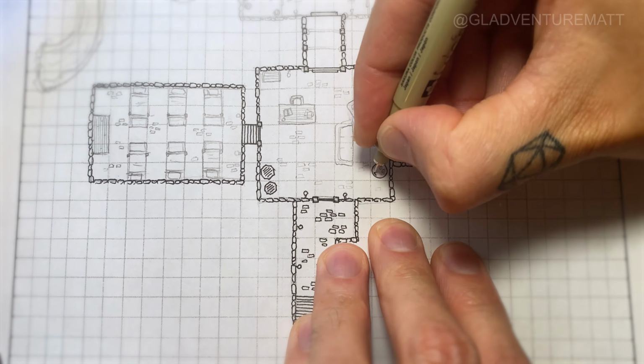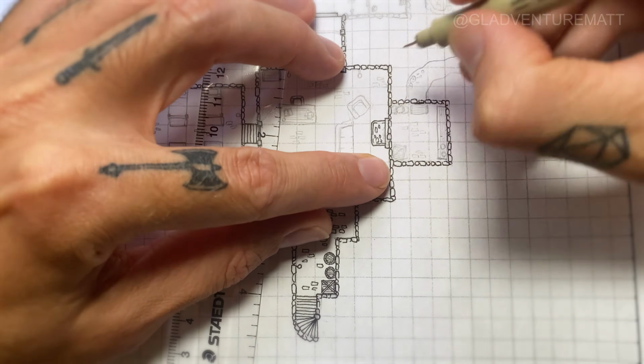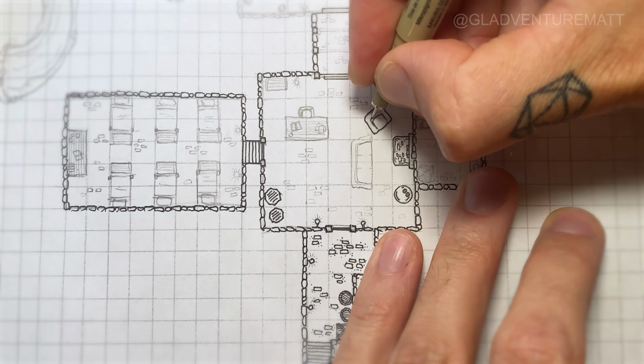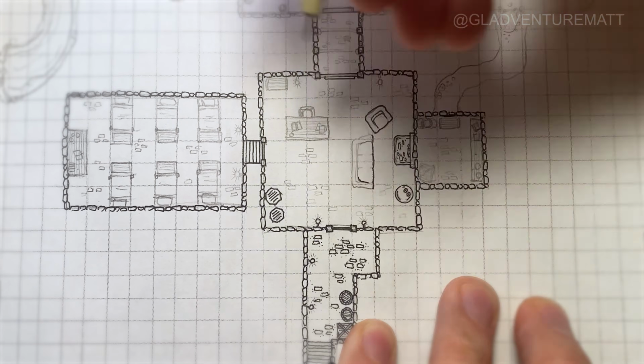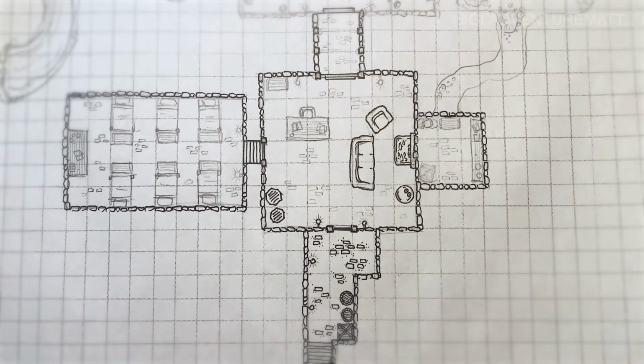And putting the details in for my fireplace, there's a hidden entrance into that back secret room. I'm outlining my chair, couches, desk, chest. And here's a look at how I do a top-down view of a chest.